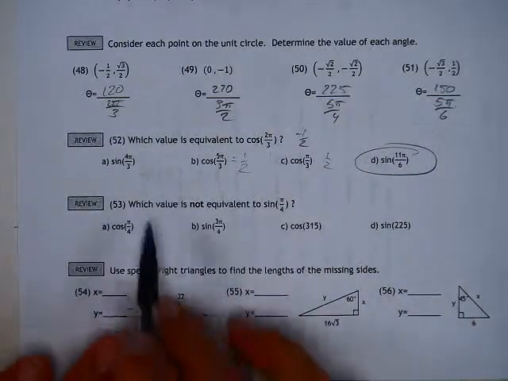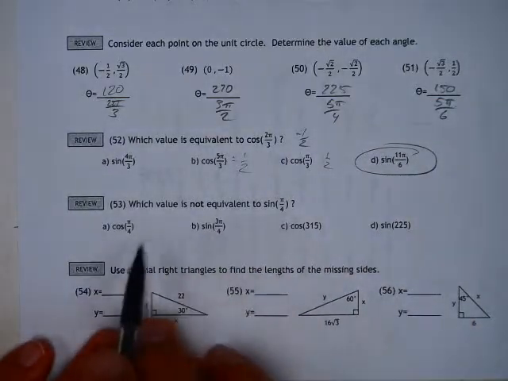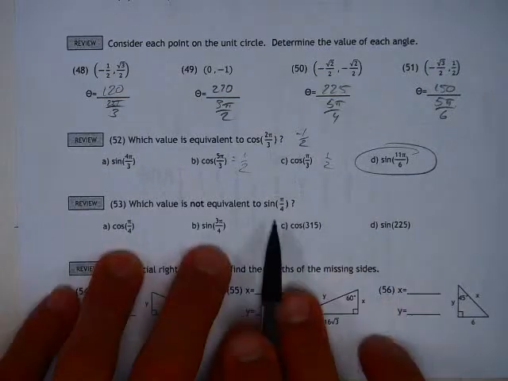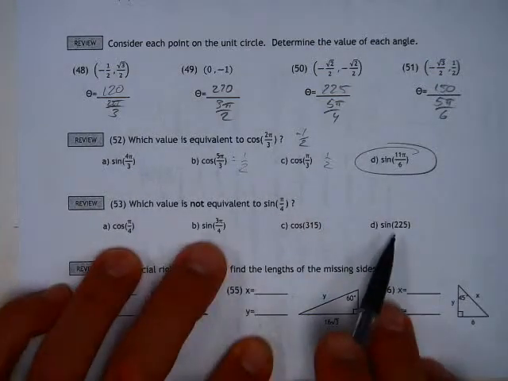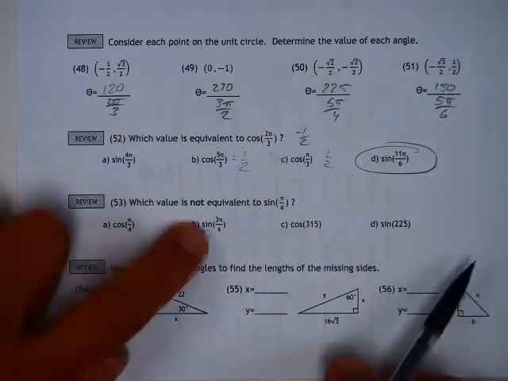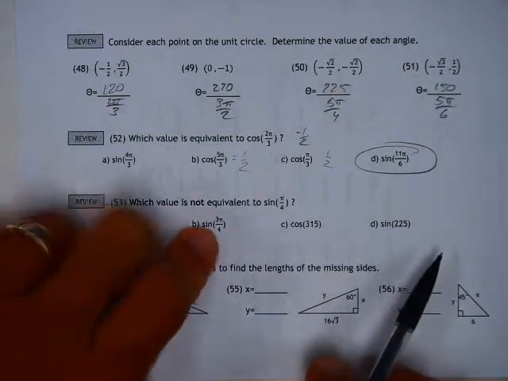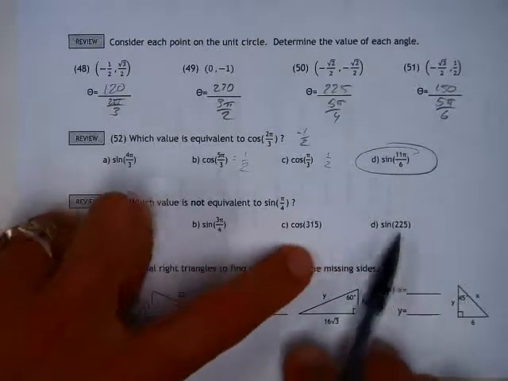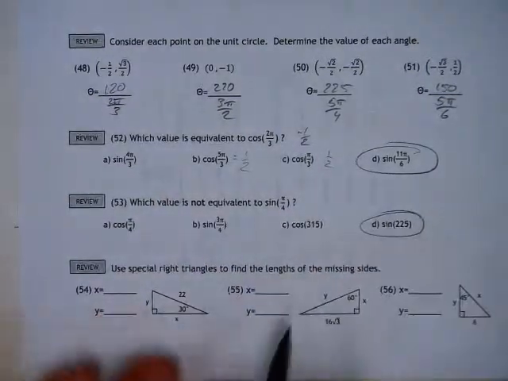It would be that. And which value is not equivalent to this? Well, look for something that's, first of all, not a 45-degree angle, and darn the luck they are. This is positive. We also know that's positive. Sine is positive in the second quadrant. Cosine is positive in the fourth. This happens to be negative. That is the one that is not.